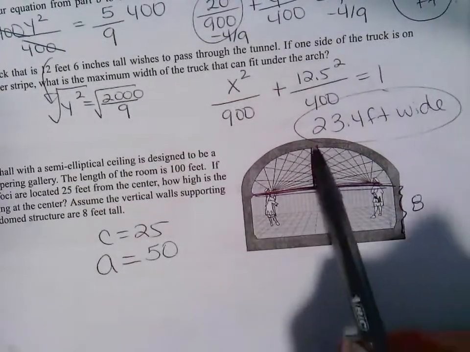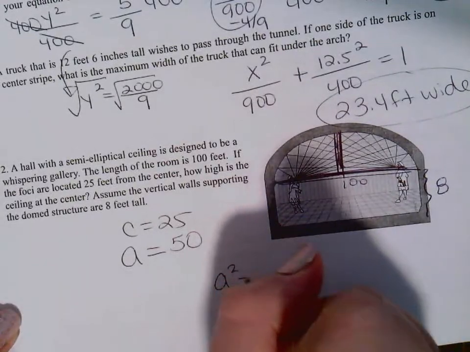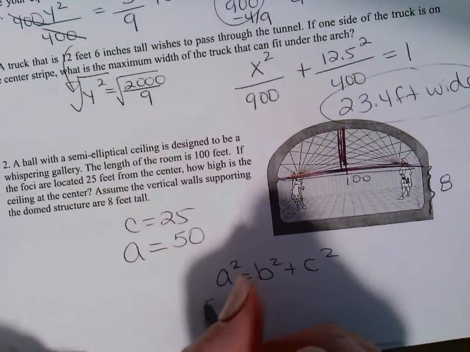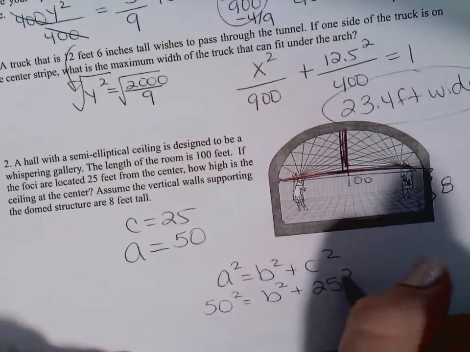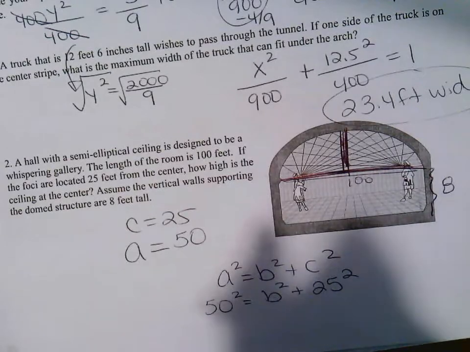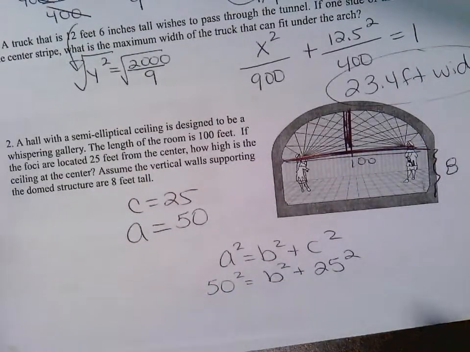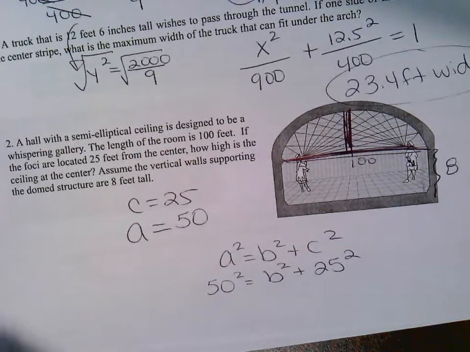I'm really solving for B, right? So I'm going to use my A squared equals B squared plus C squared equation: 50 squared equals B squared plus C squared. So solve for B and then add 8. You should try to do that on your own.